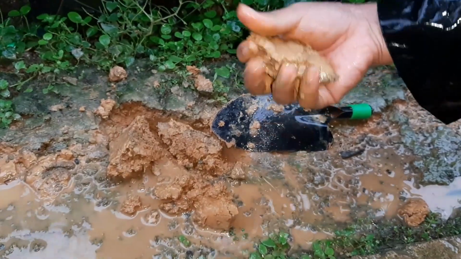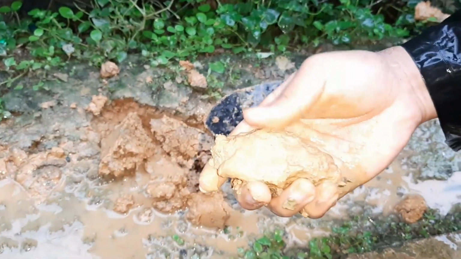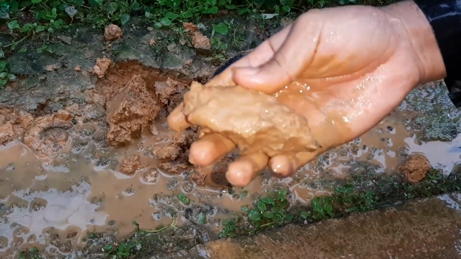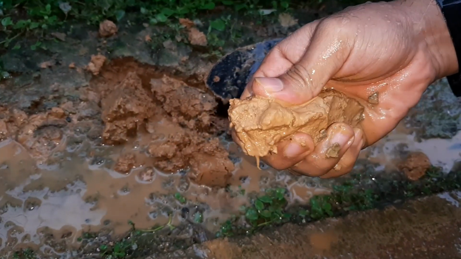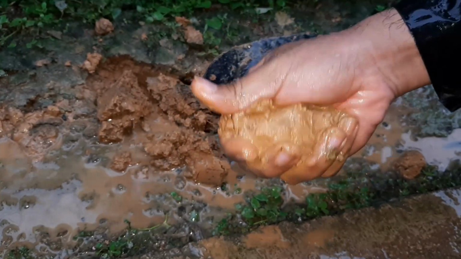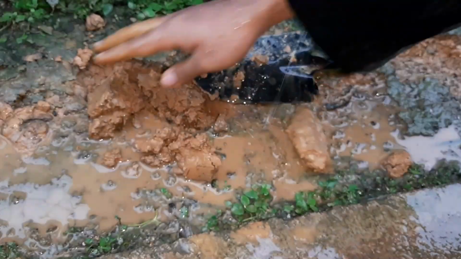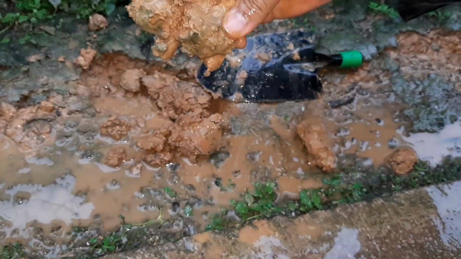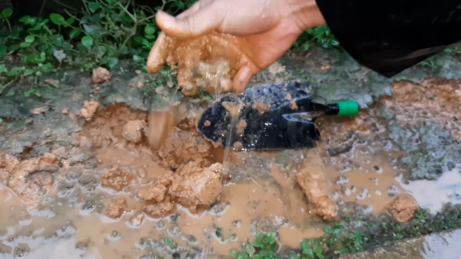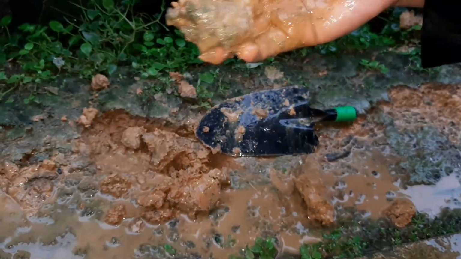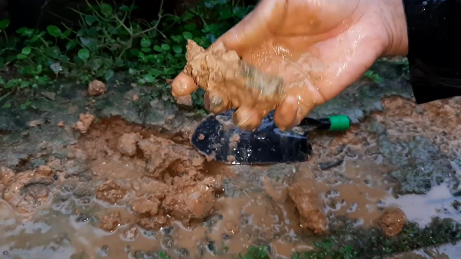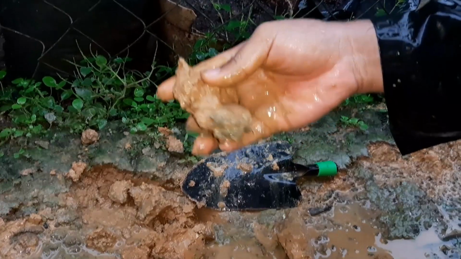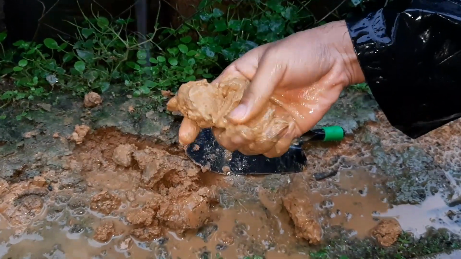This is because when we expose this soil to moisture or water, it shows its plasticity. See this? This soil has a small particle size, less than 0.002 millimeters. Okay, this is a clay soil.